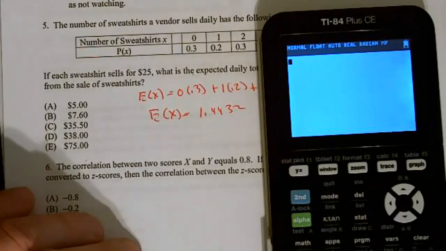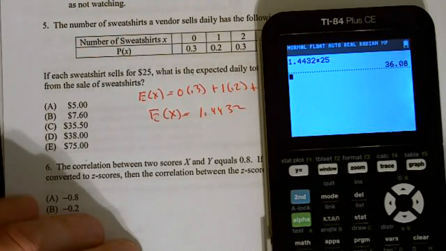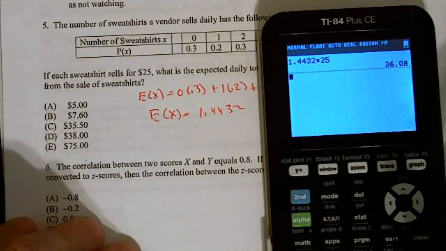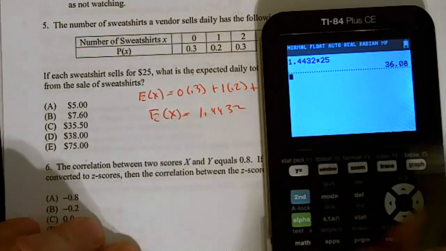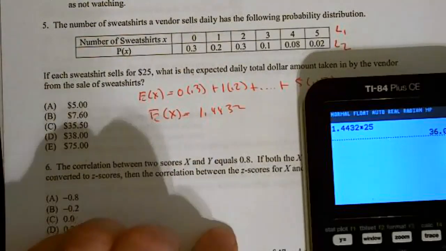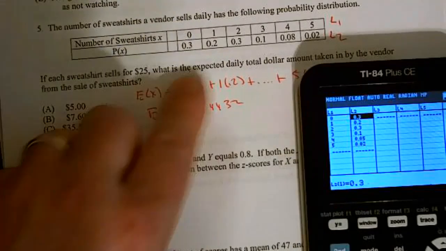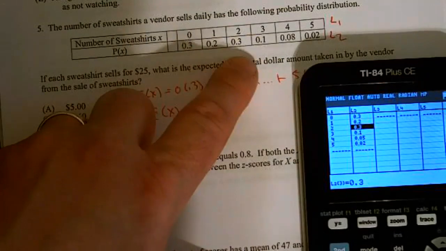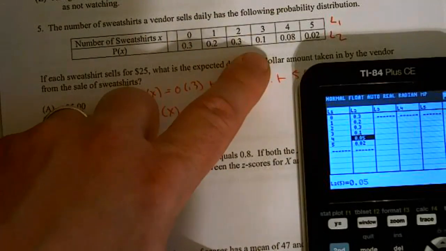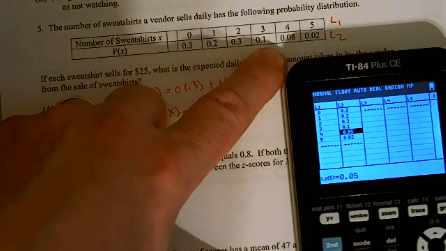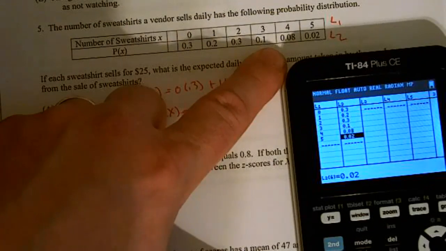So 1.4432 times 25. And I end up getting 36.08, which I see that I don't have in there. So I must have had some sort of data error. So let's go back and figure out what that is. 0.3, 0.2, 0.3, 0.1. Not 0.05, 0.08. There we go.